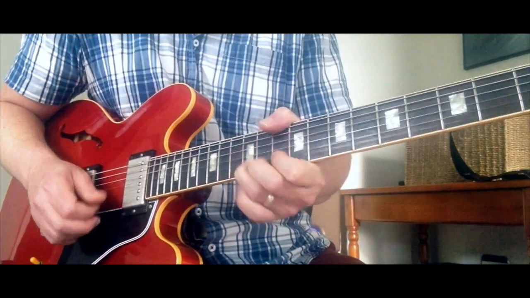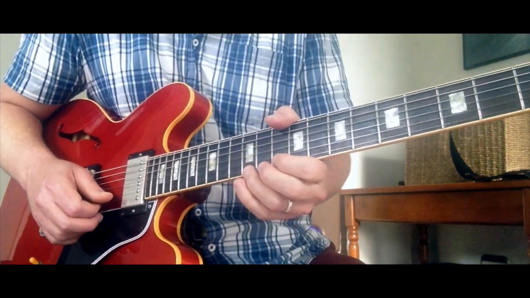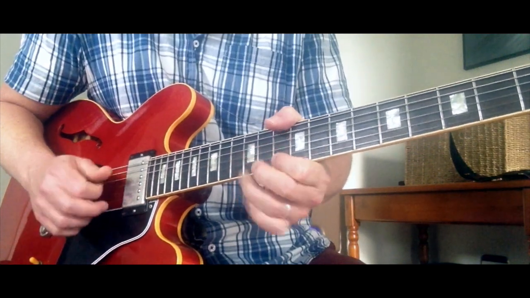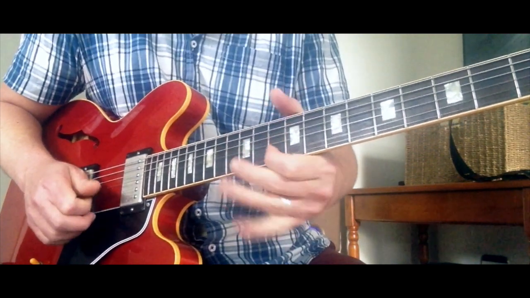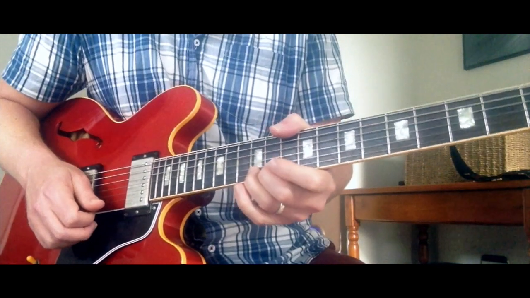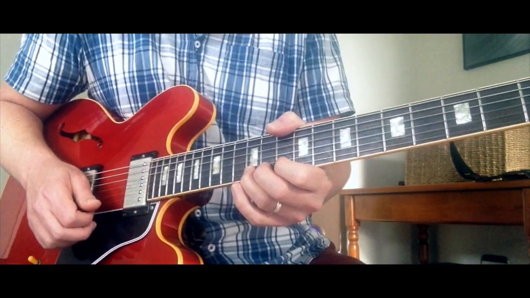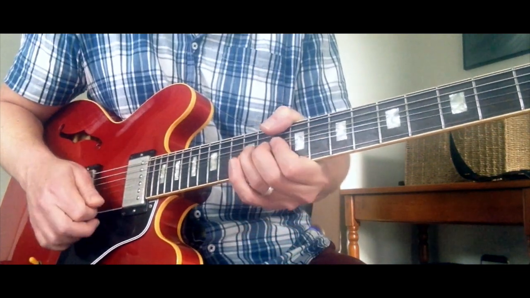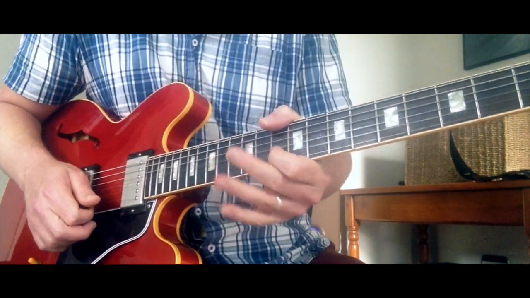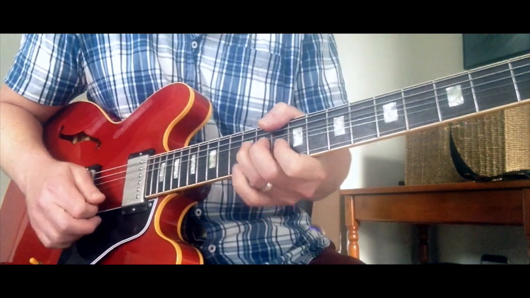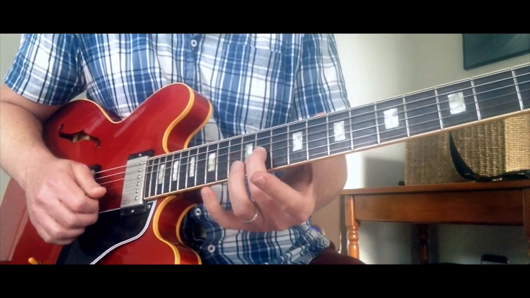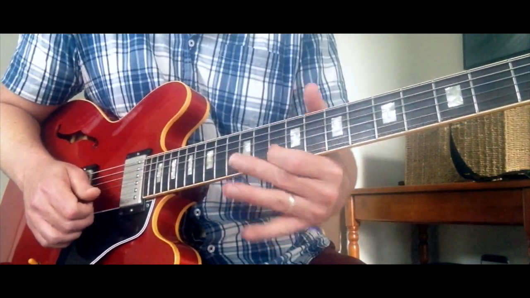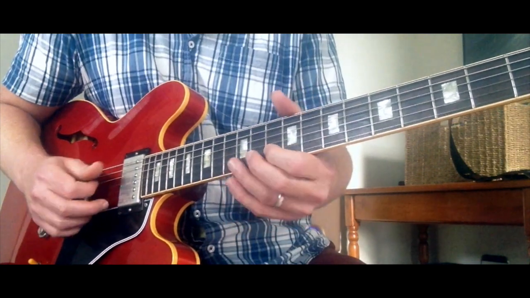And then that's a quick little phrase where he bends 12 up to 14, or a full step bend on 12 and a release, pull off back to 10 all on the first string. Same thing on the second string. And then 11 on the third string, 10 on the second string.